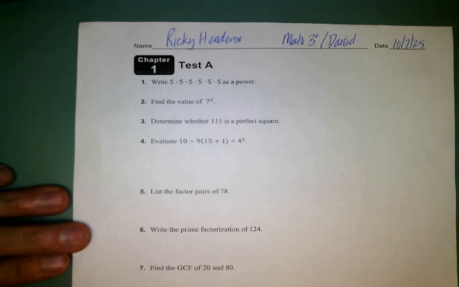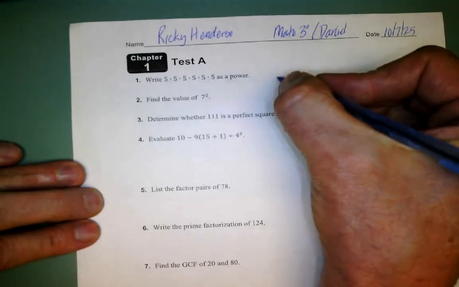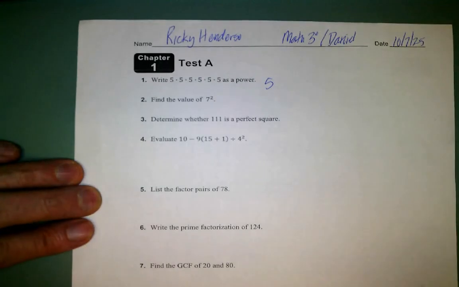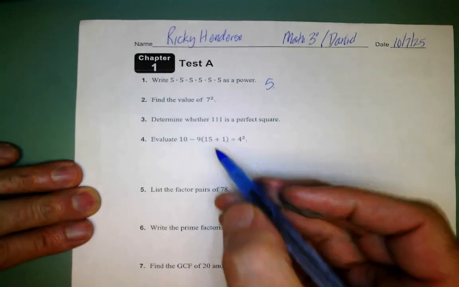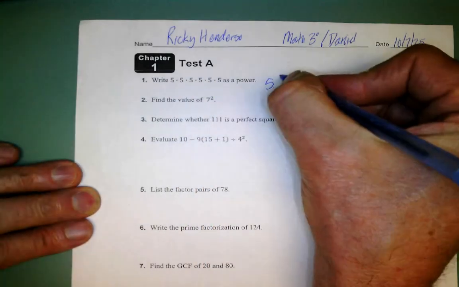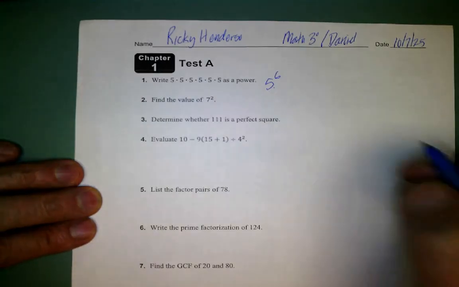So that first problem, we have 5 times 5 times 5 times 5 times 5 times 5. I'm not even sure if I said it enough times. And we're supposed to just write that as a power. Well, the way exponents work is whichever number you're multiplying by itself, that's called the base number. You write that nice and big, and then how many times am I going to do that? Well, let's see, 1, 2, 3, 4, 5, 6. There's 6 of them, so this is called 5 to the 6th power. That's all you had to do on that one.